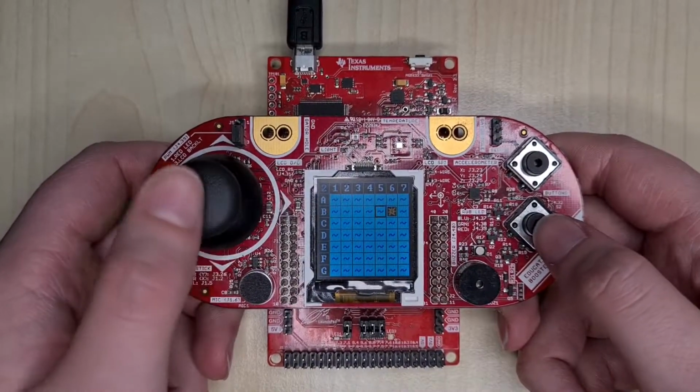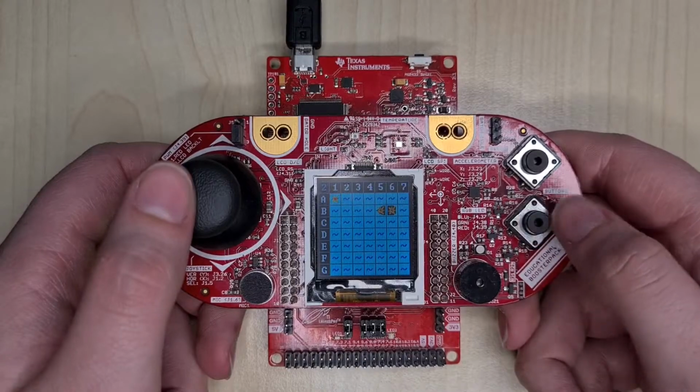If a player hits all parts of one ship, the whole ship will appear.